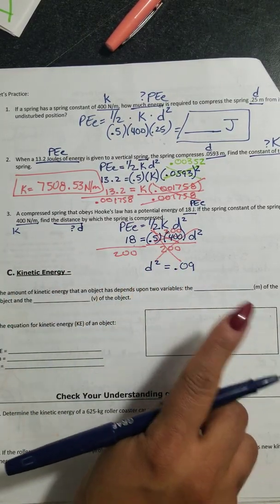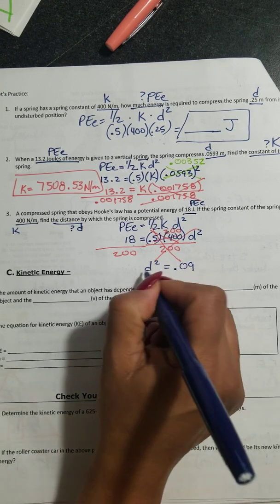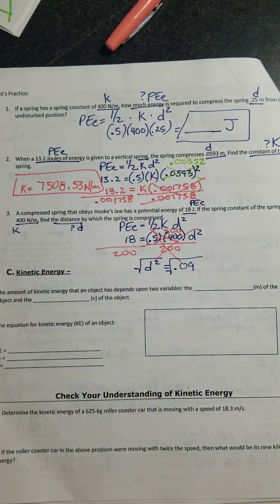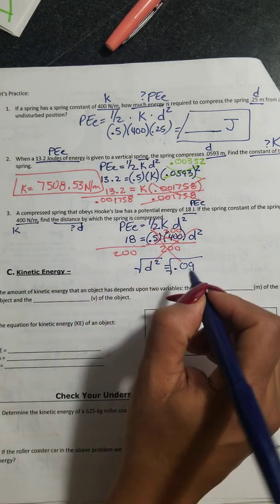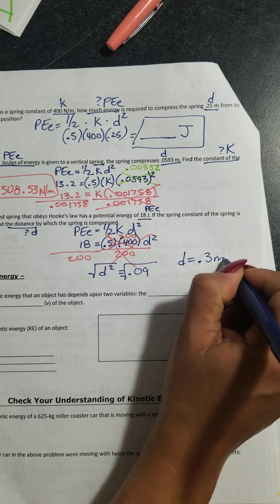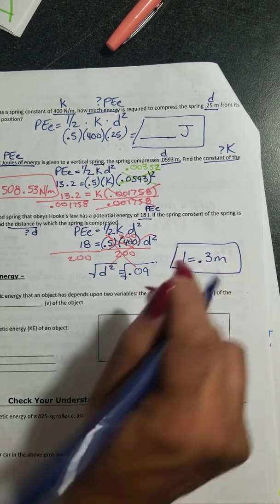0.09. Not my answer because that is a squared value. So now I need to square root it. So let's go to second square root, 0.09 equals a distance of 0.3 meters. And that's a correct SI unit.